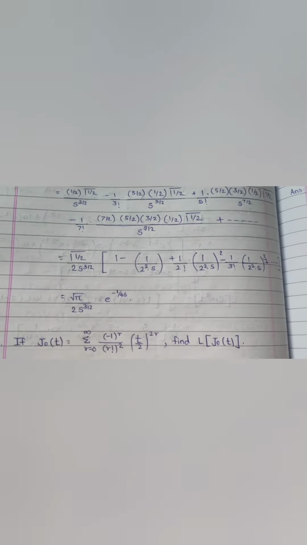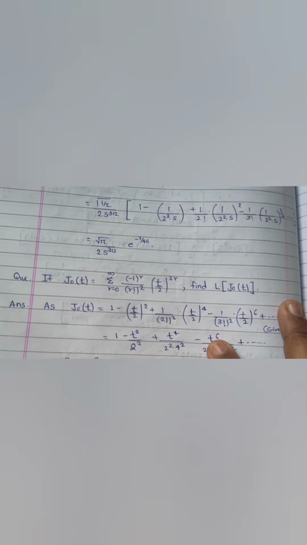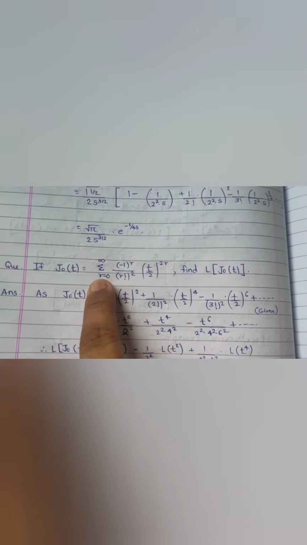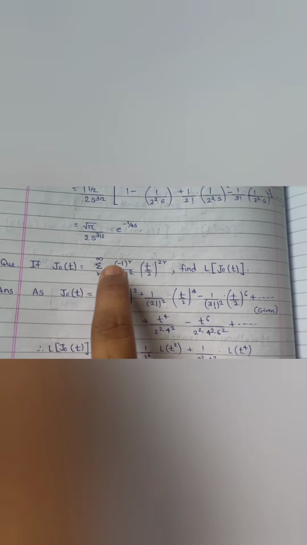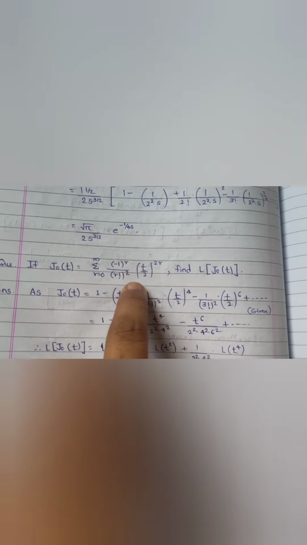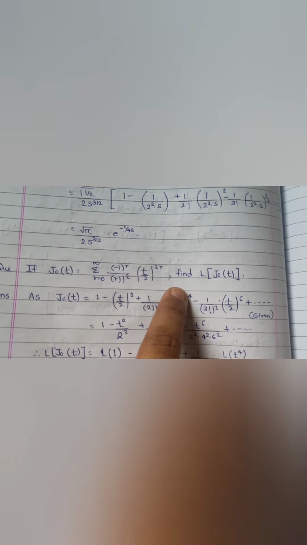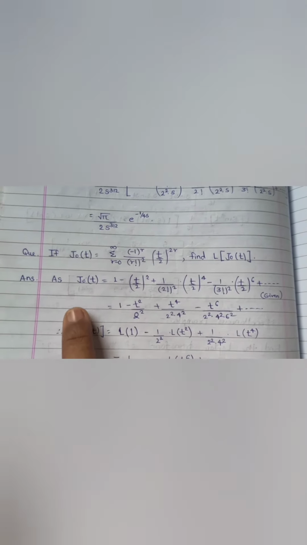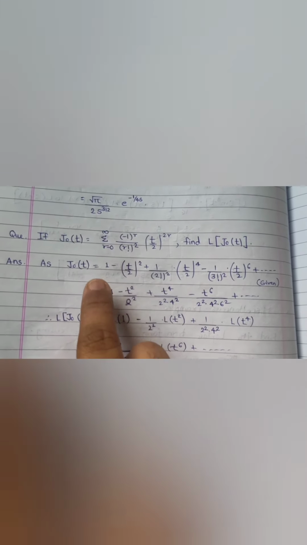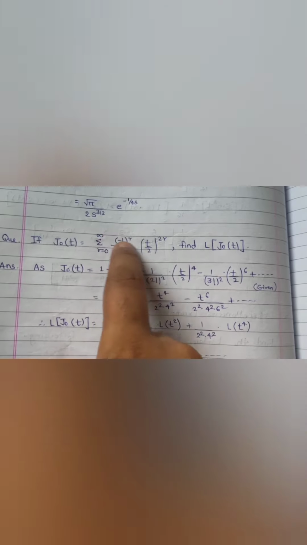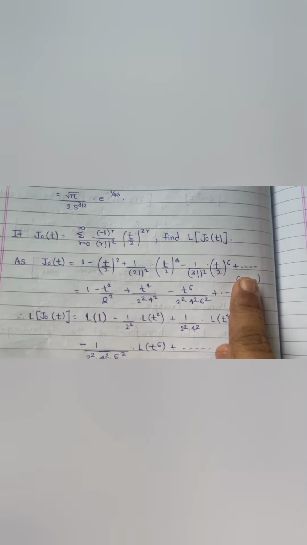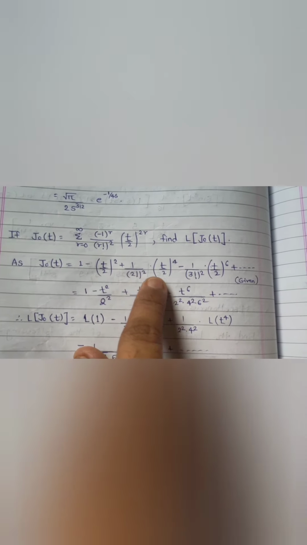Okay, now let's see the next question, which is: if J0 of t is equal to summation r equal to 0 to infinity of minus 1 raised to r upon factorial r squared times t by 2 whole raised to 2r, then we have to find out the Laplace of J0 of t. So first of all we will expand this series from 0 till infinity. First I'll put r value as 0, then 1, and I would get this series. I'll just write down 3-4 terms, not more than that.